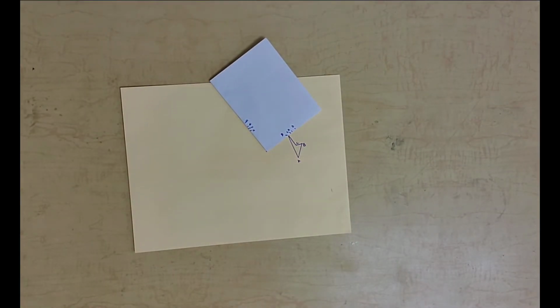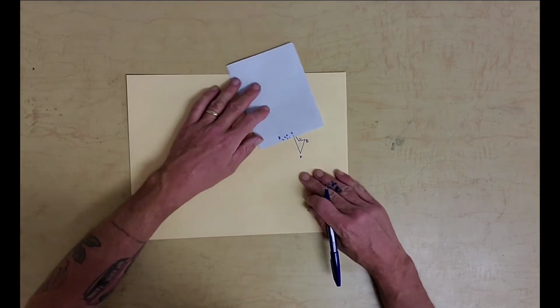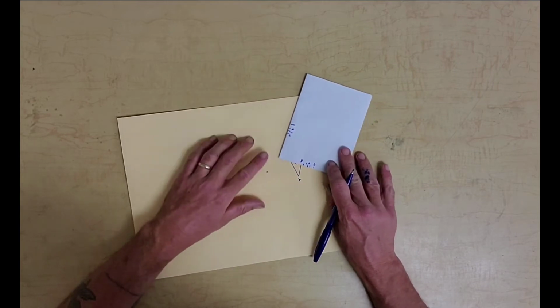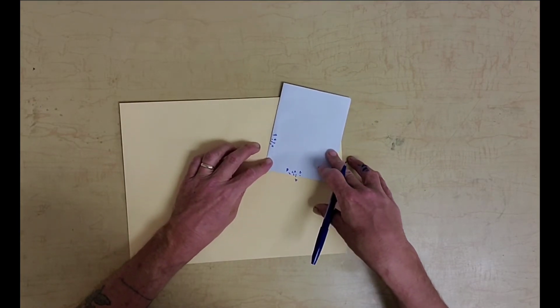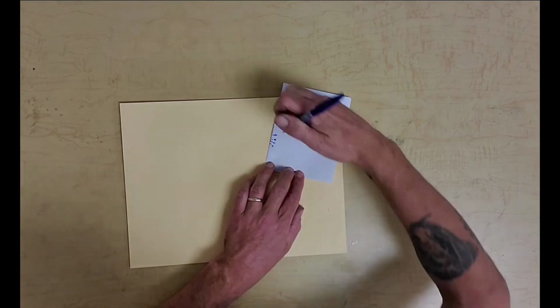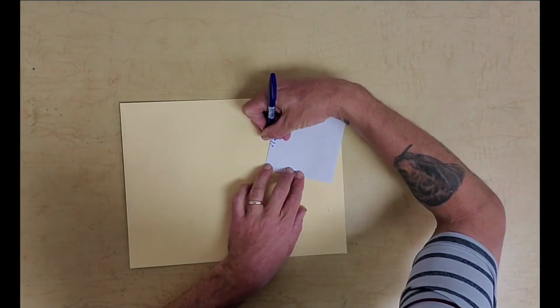All right, third step. Place bottom left corner on point of rotation and line up bottom of paper with points. Okay, so what I'm going to do is line up just on points. Okay, so I've lined up to point A, and now I'm going to mark A on this side.